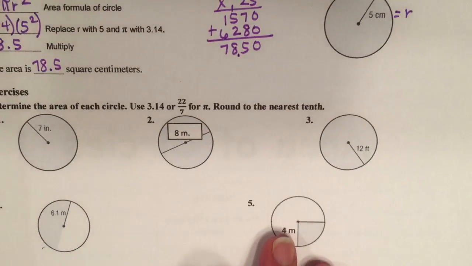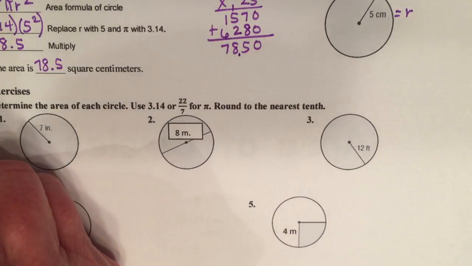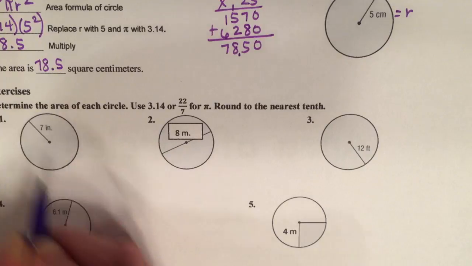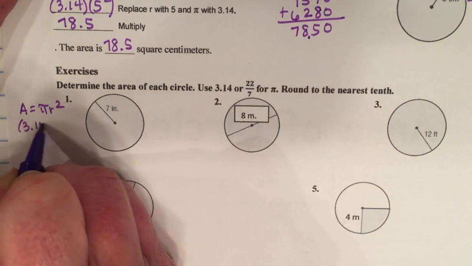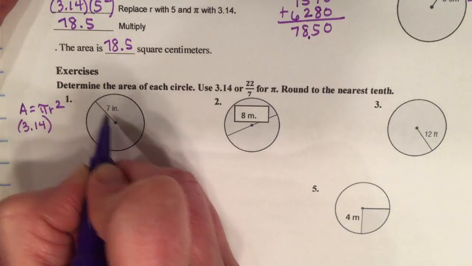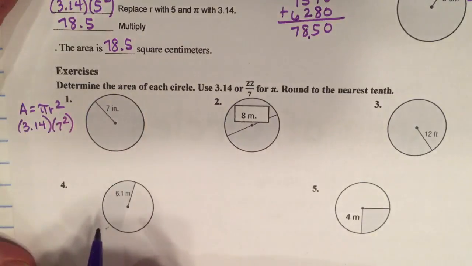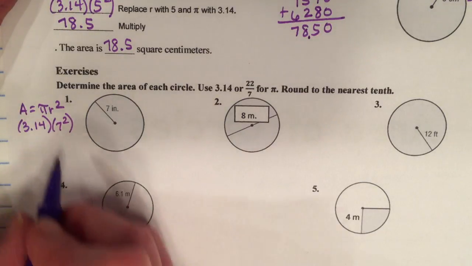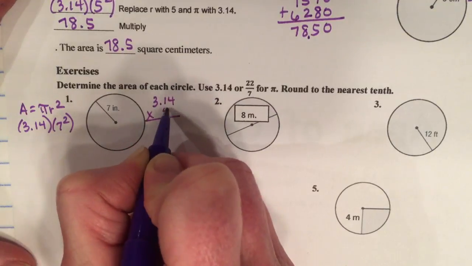All right, so look at the examples below that. I'm again going to be applying the same formula when I'm finding area. So A equals pi r squared. Sorry, you can't see that. So 3.14 is what I'm going to use for pi. The radius is halfway across, so this is 7. I just need to square that. 7 squared means 7 times 7, which is 49. So I need to multiply 3.14 times 49.